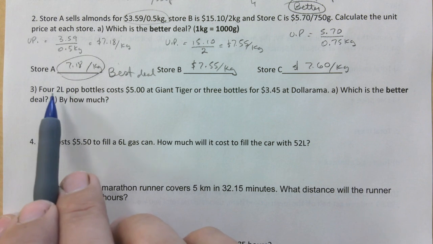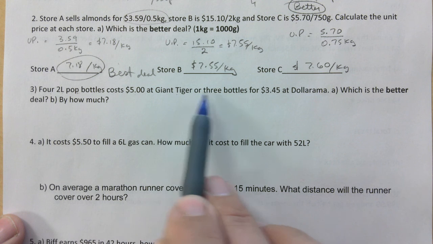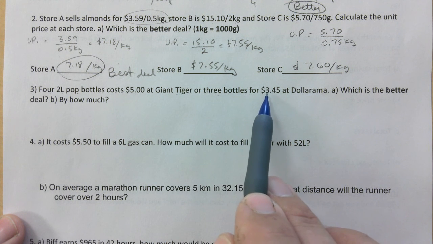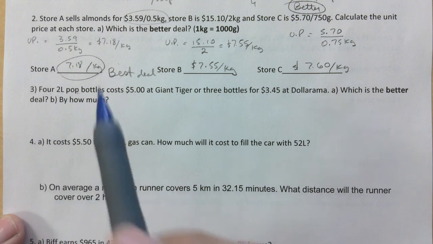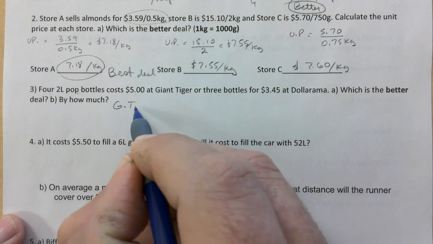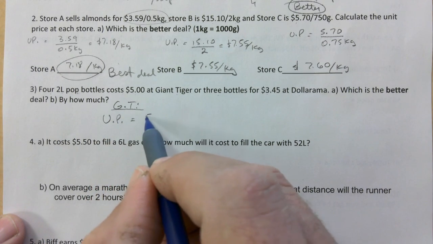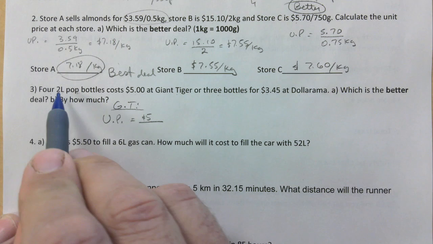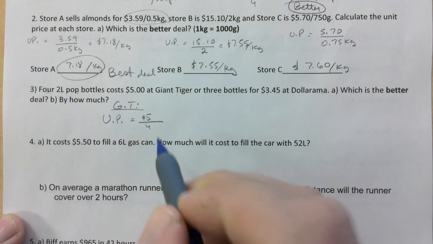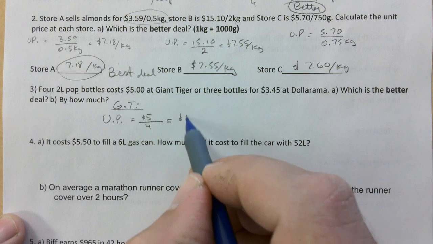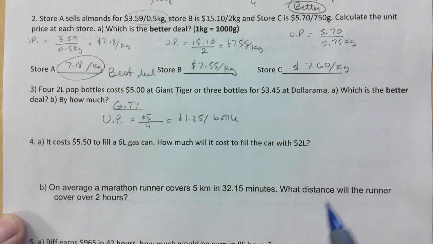Number 3, 4 2-liter pop bottles are $5 at Giant Tiger, or you can get 3 bottles for $3.45 at Dollarama, which is the better deal, and by how much? So you do Giant Tiger. On this side, the unit price would be $5 divided by, what am I going to use? Well, it's the amount of bottles. So I'm going to divide by 4, and that's 1.25 per bottle. Okay.